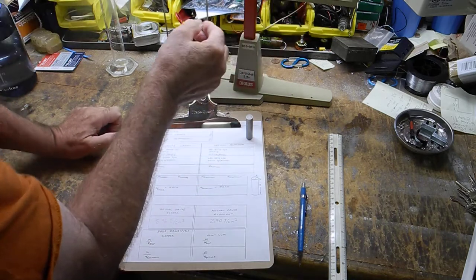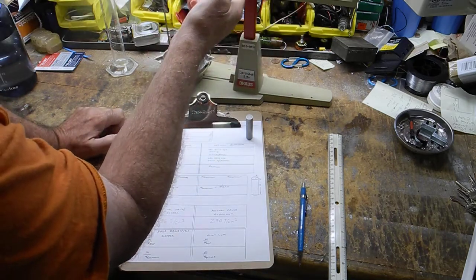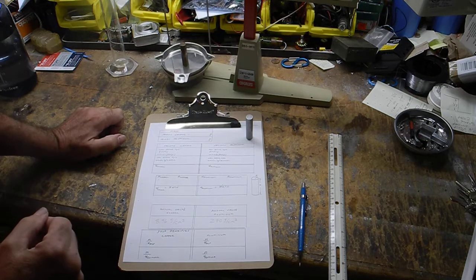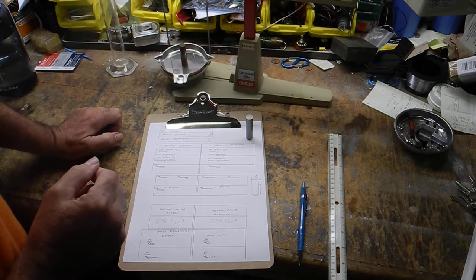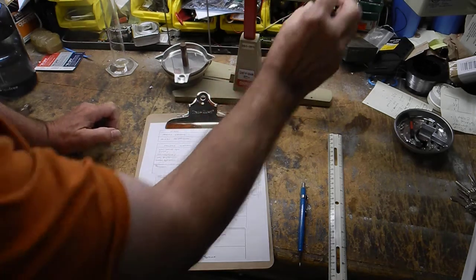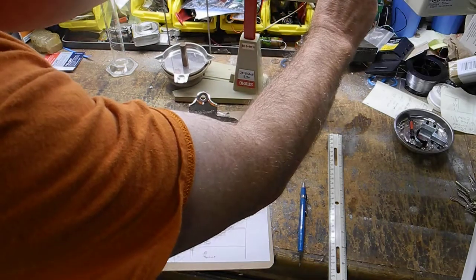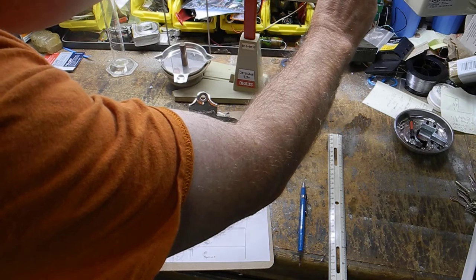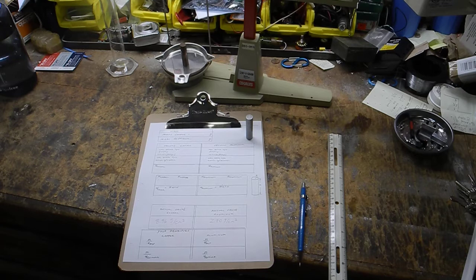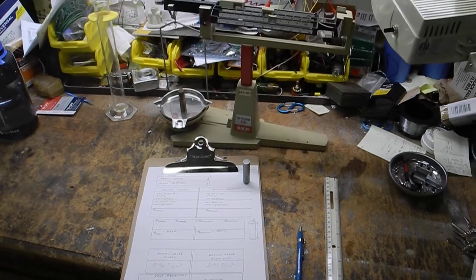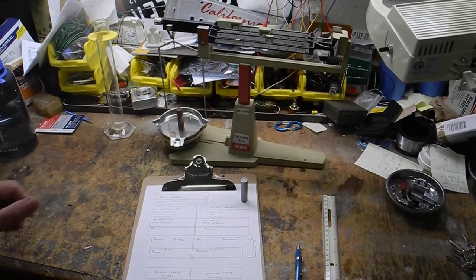Okay, we're pretty close. This balance has the ability to read to 1/100th of a gram, so actually a very precise balance. And the other thing is, it's not digital, right? But I like that. Just because a thing is digital and has numbers on it does not mean it's giving you the right value. Let me just kind of go there so you can see that a little better.